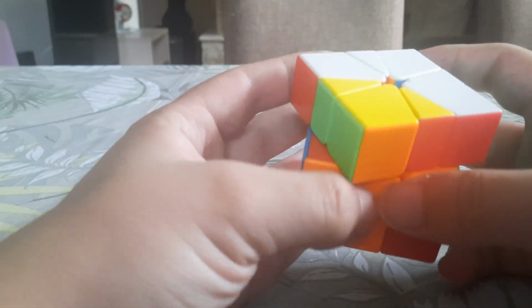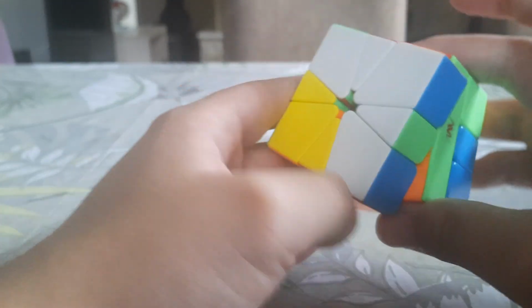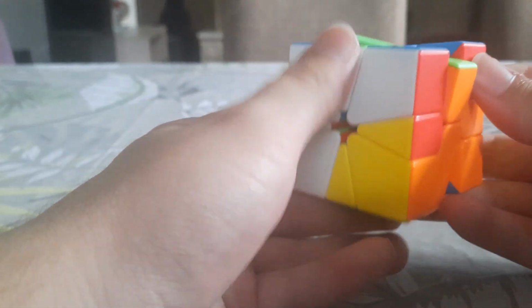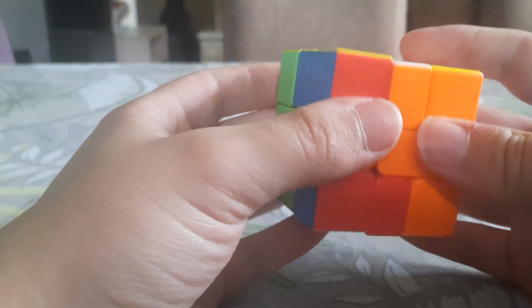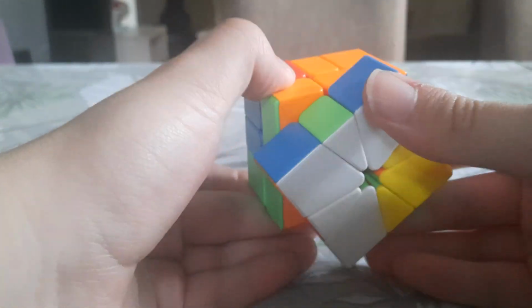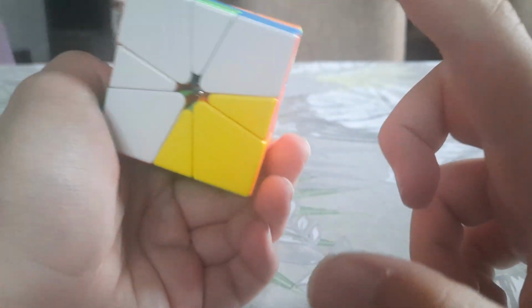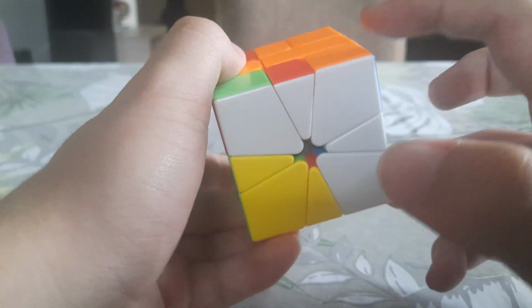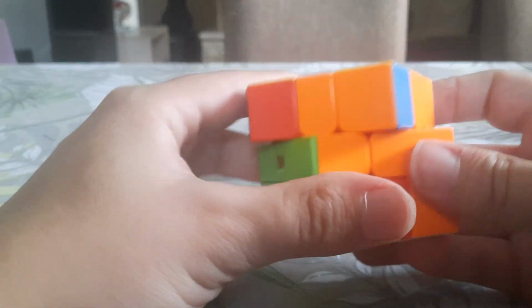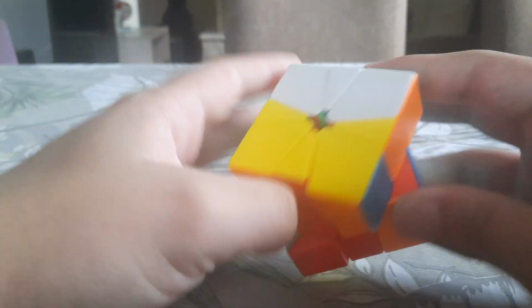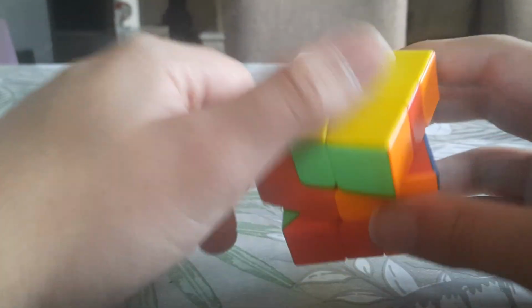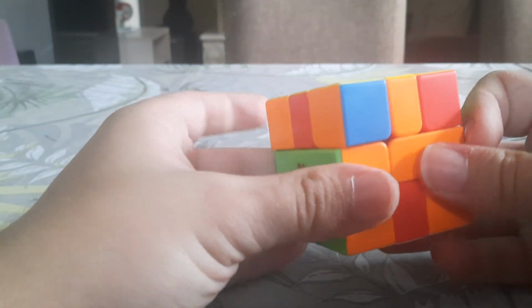The next step is the bottom layer. So the bottom layer needs to be over here. As you can see, it's messed up. So we need to put the corners first. Those corners are always in the right position. This one and this one are in the wrong place. So you take out the face, replace it, and then bring it backwards.